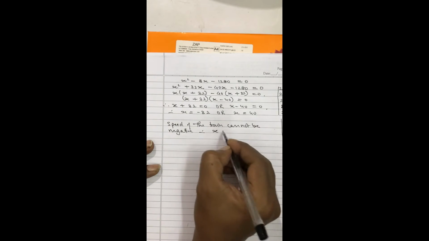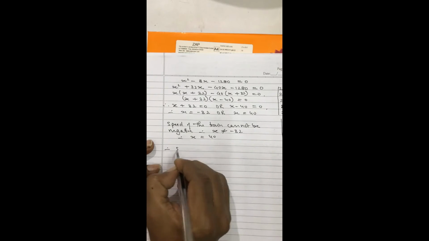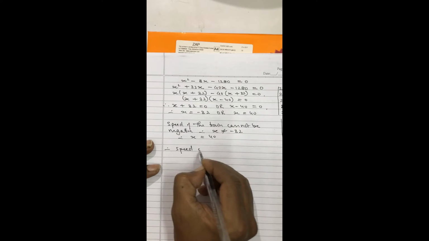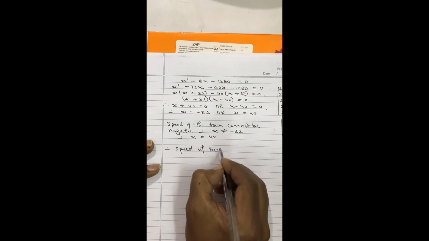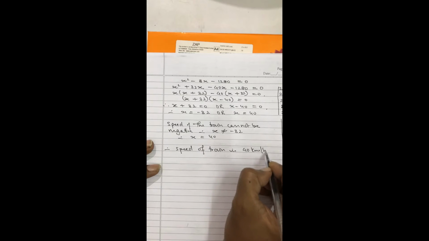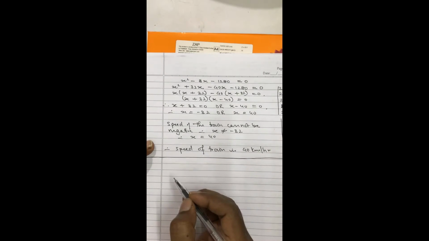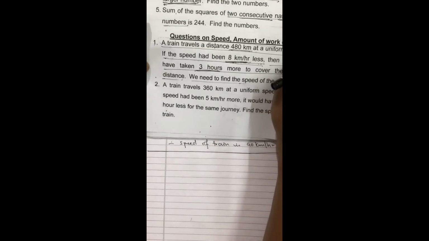Therefore x cannot be equal to minus 32, therefore x is equal to 40. Therefore the speed of the train is 40 kilometer per hour. This is done. Okay, my dear students. So in this way we have finished the first question, and now we can proceed to the second question.